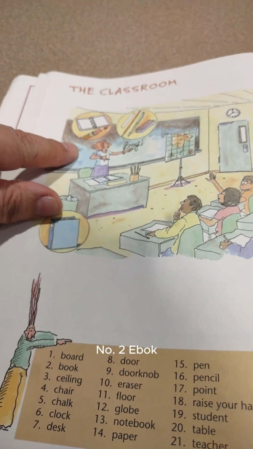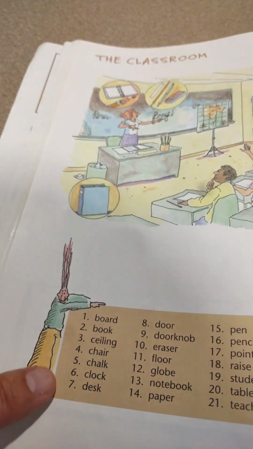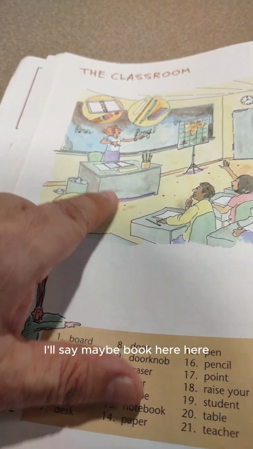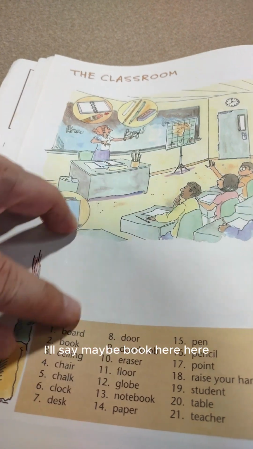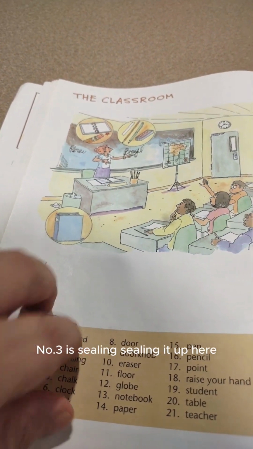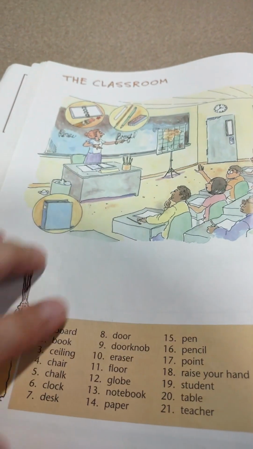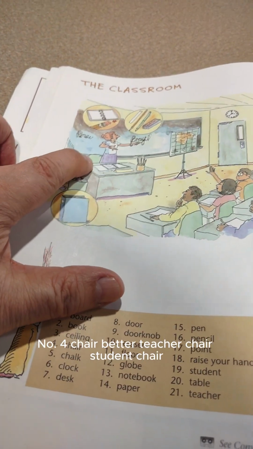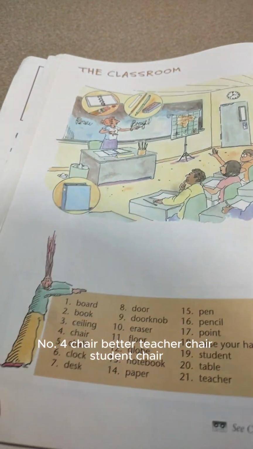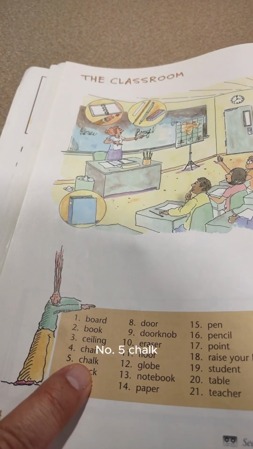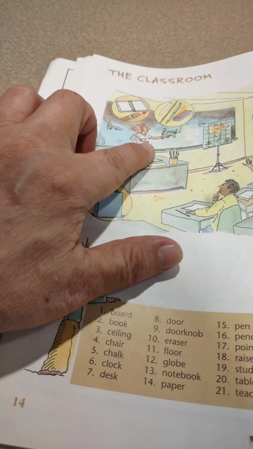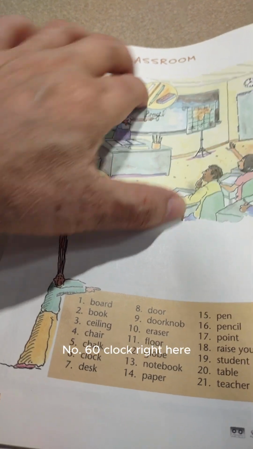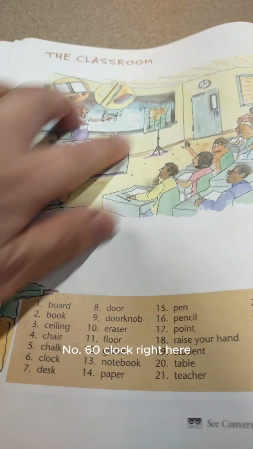Number two, a book. Number two here, a book. I'll say maybe a book here or here. Number three is ceiling. Ceiling is up here. Number four, a chair. That's a teacher chair, student chair. Number five, a chalk. I think chalk right here. Number six, a clock. Right here.